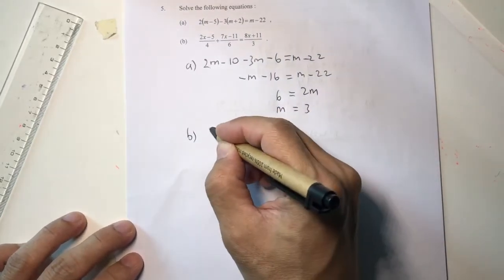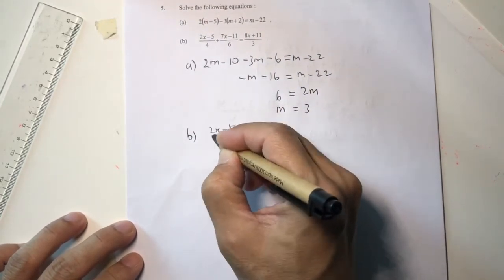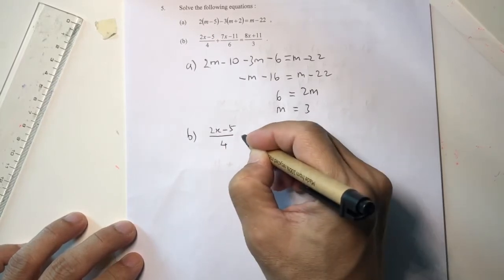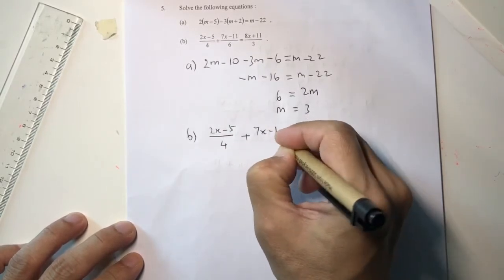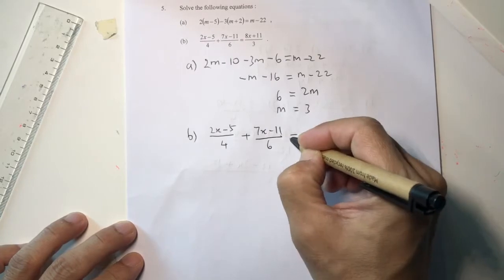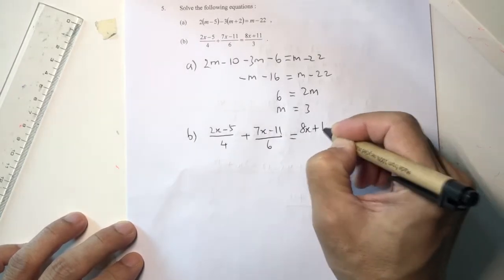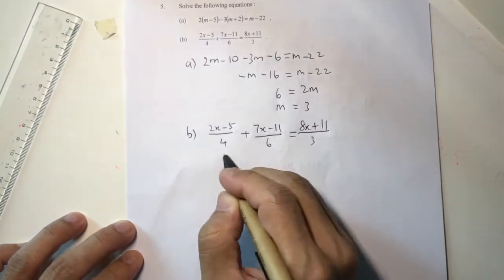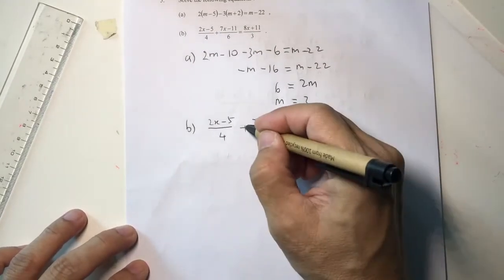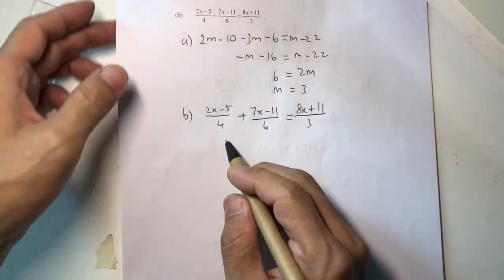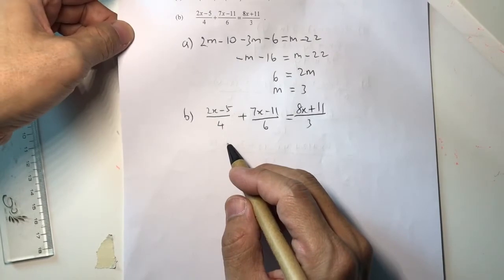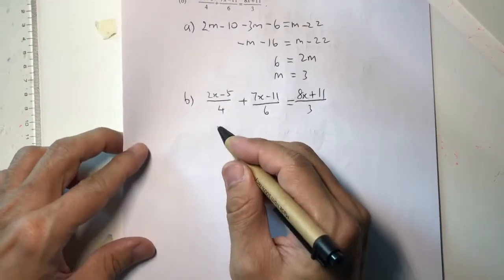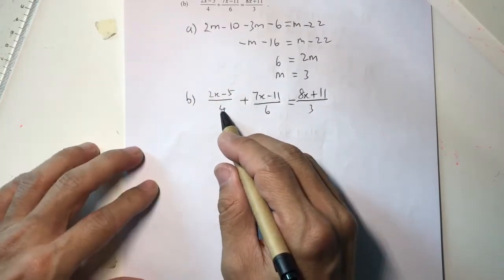For part B, we need to solve a fractional equation, and to do that, what we need to do first is to express the left hand side as a single fraction. That means it must have the same denominator, which in this case is 12.